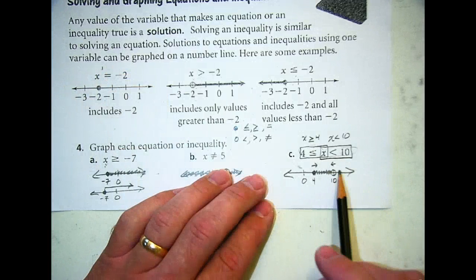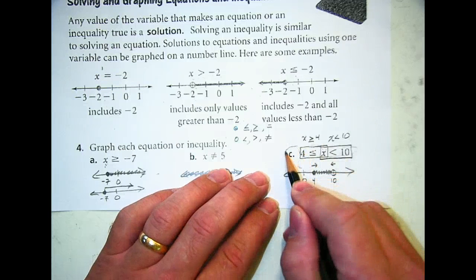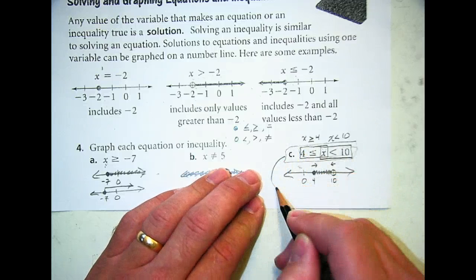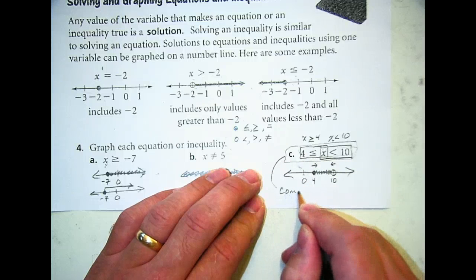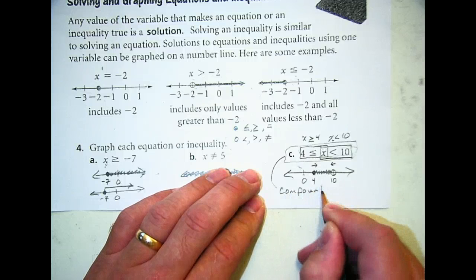It's an and. This also right here, for those of you who are starting to tune out, this is called a compound inequality. A compound inequality is always an and inequality.